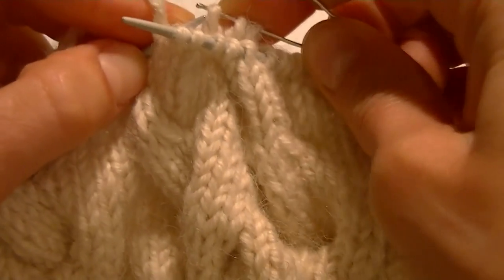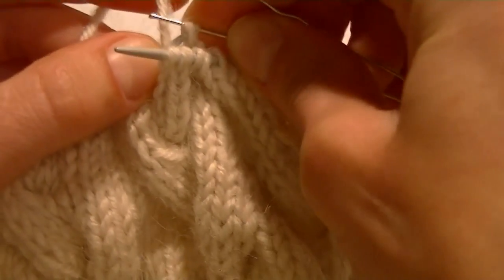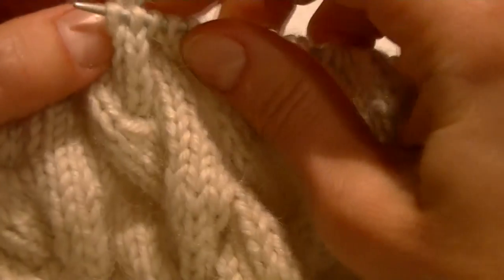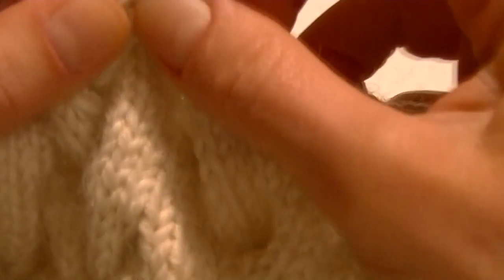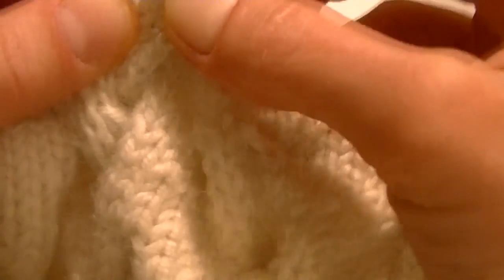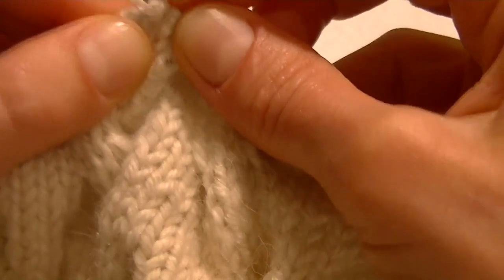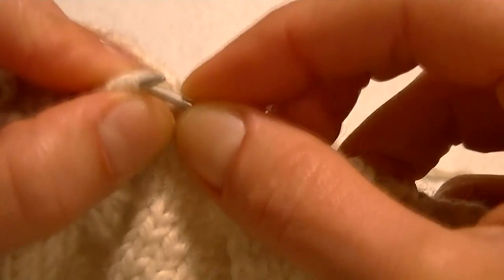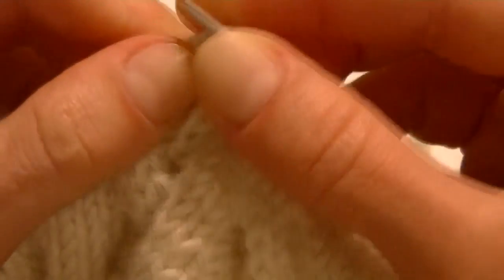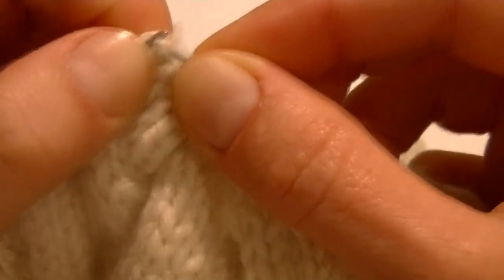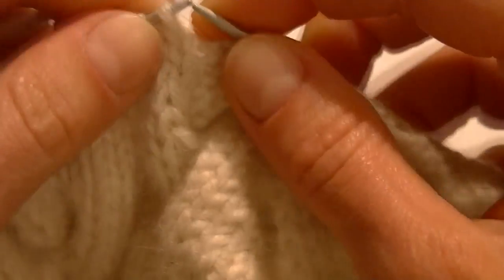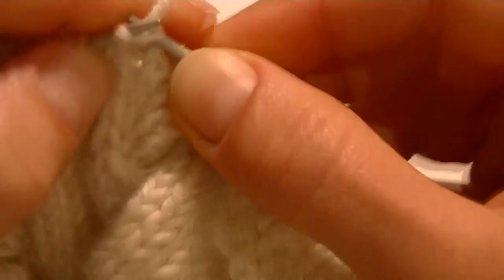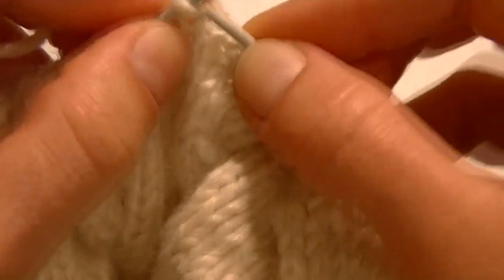And decrease 1 stitch in every pattern. We knit 2 knit stitches, reverse them, and knit as 1 knit stitch. 2 knit stitches. Here we have 3 knit stitches according to the pattern. 1, 2, 3. Then we have the next decreasing. It's the 3rd decreasing.